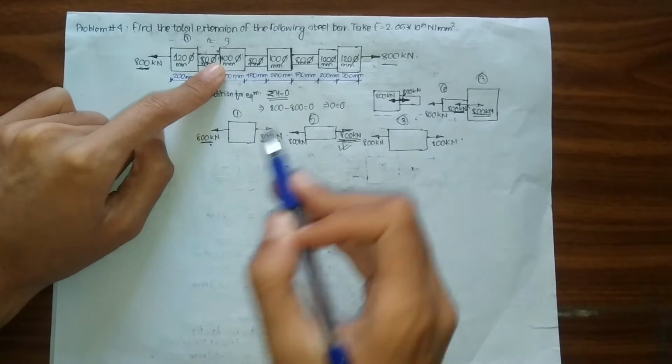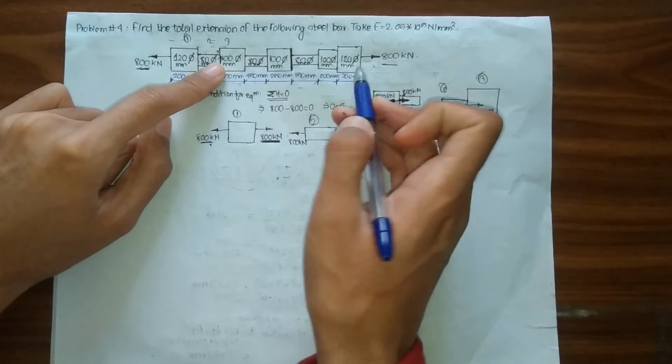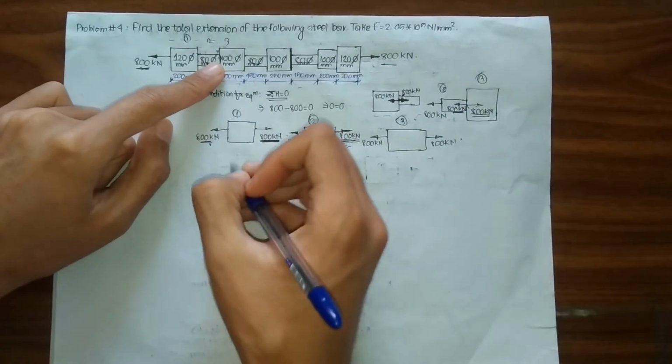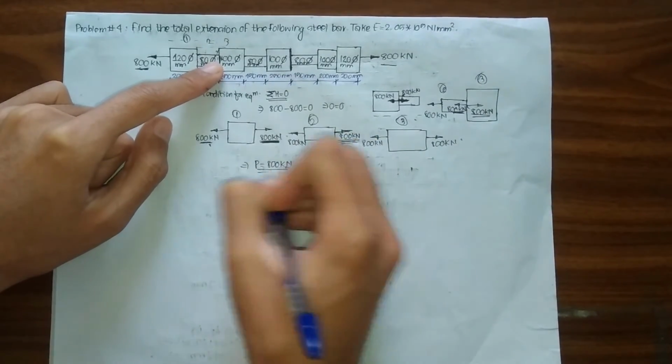800 kilonewton is acting at left, 800 kilonewton is acting at right. The same pattern will be followed till the end of the box. So we have a common force P equals 800 kilonewton.